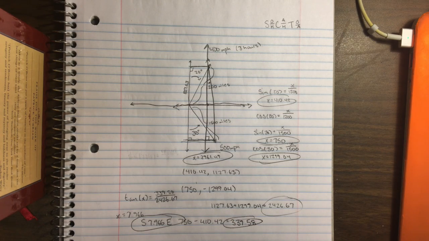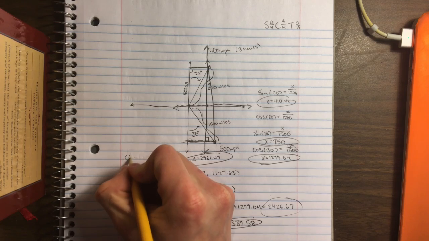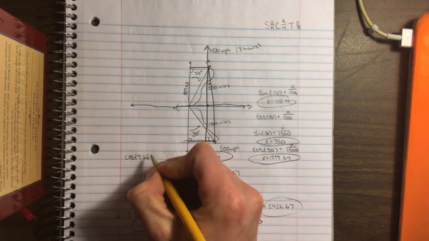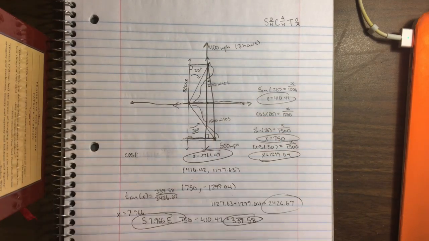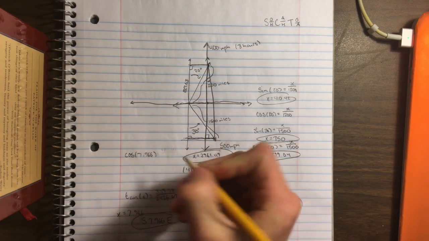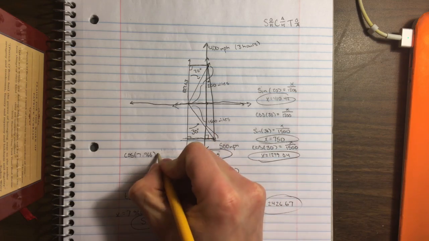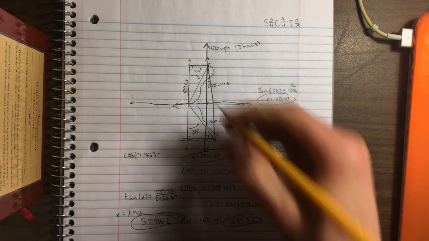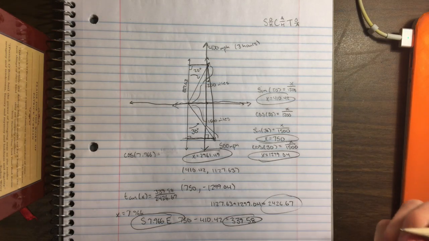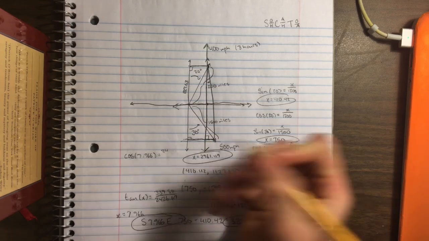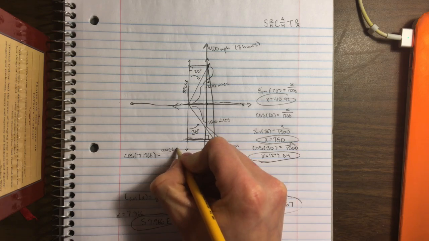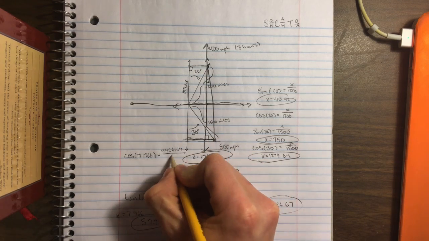In order to find the distance between the planes, we can do cosine of 7.966 degrees, which is equivalent to this distance over the hypotenuse, because cosine is adjacent over hypotenuse: 2,426.67 divided by x.